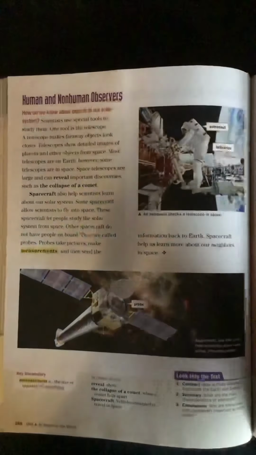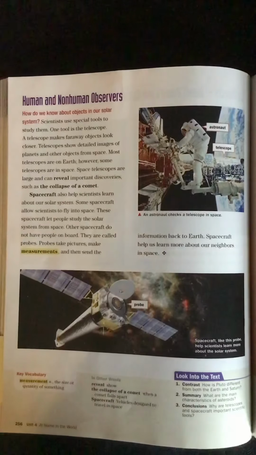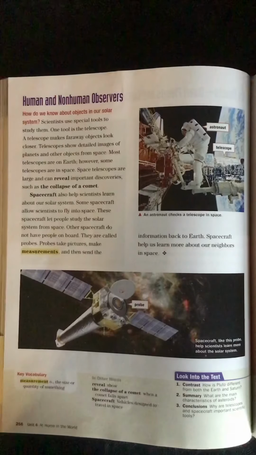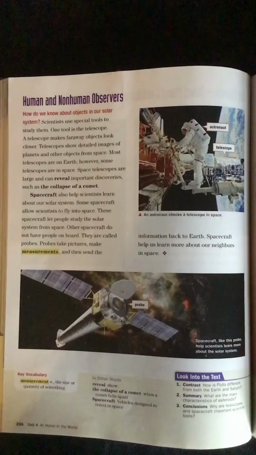We may turn our page to 256, the last page. Human and non-human observations. How do we know about objects in our solar system? Scientists use special tools to study them. One tool is the telescope. A telescope makes faraway objects look closer. The telescopes show detailed images of planets and other objects from space.